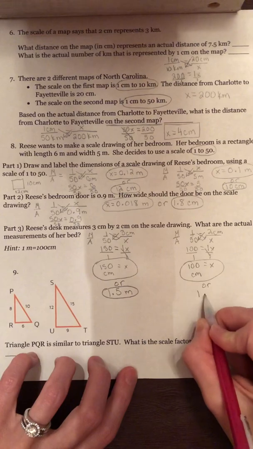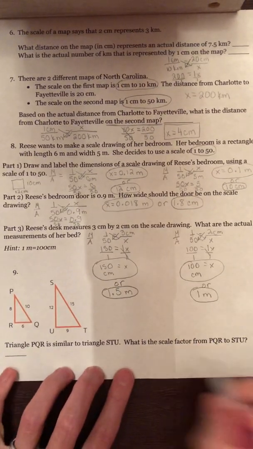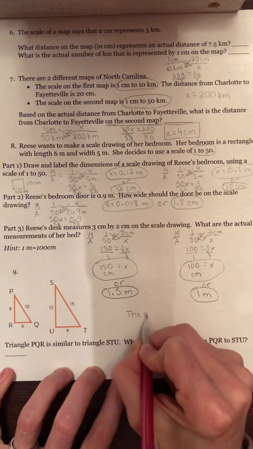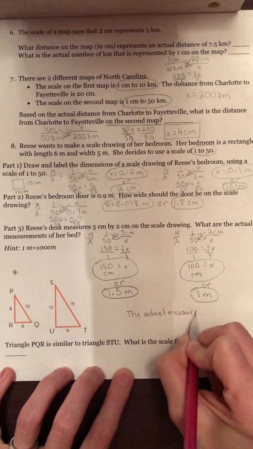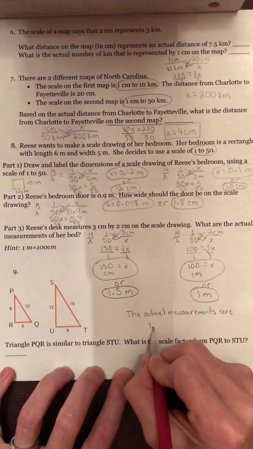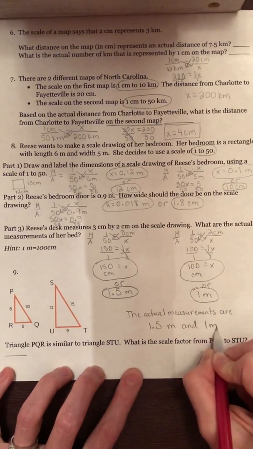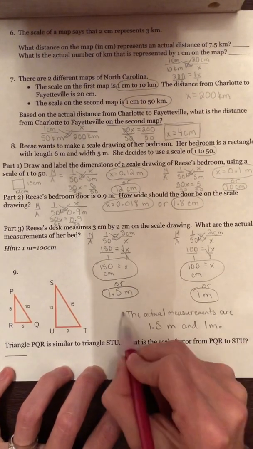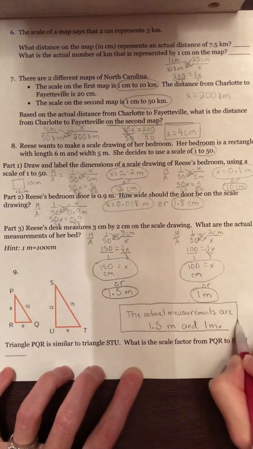So that would be 1 meter. Okay, so the actual measurements are 1.5 meters and 1 meter. Okay, so this is our final answer for part 3.